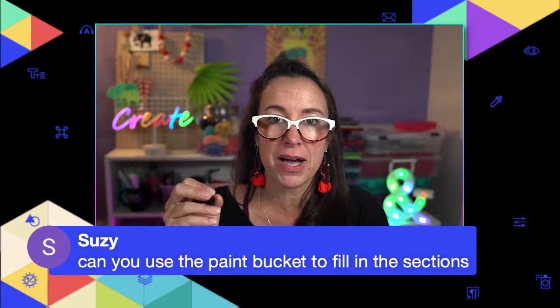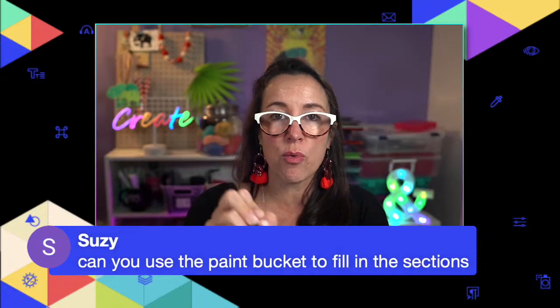So if you use the paint bucket, you have to work your way around the mandala and use it 8 times for every little thing you want to fill in. So if that works for you, you can do that. If you're in a hurry and you want the color to be symmetrical, then you would want to use the brush to paint it in. So hopefully that answers your question.